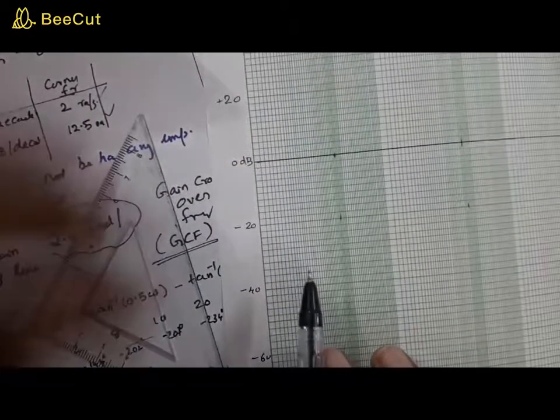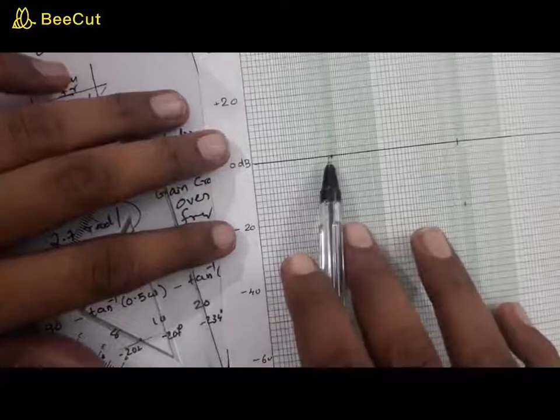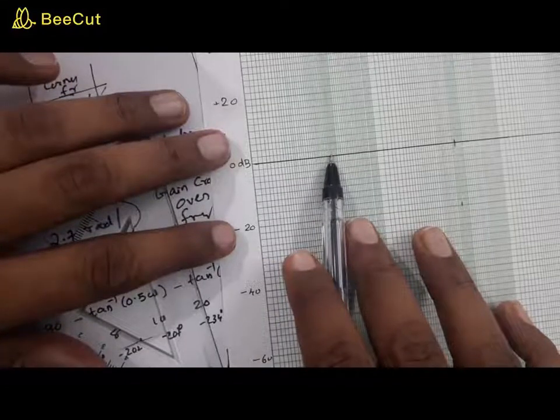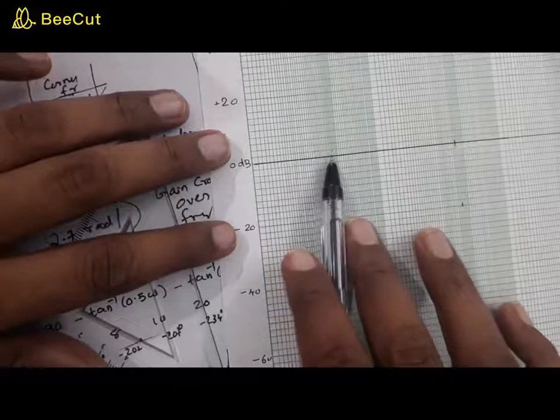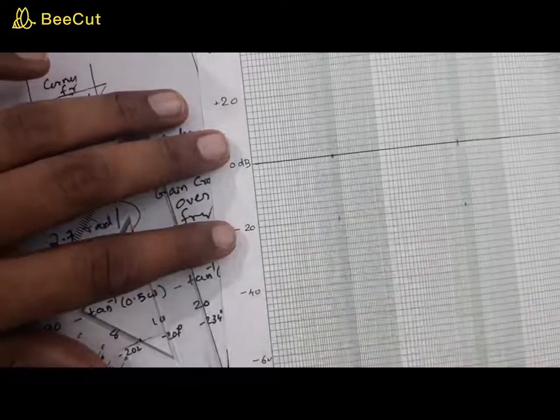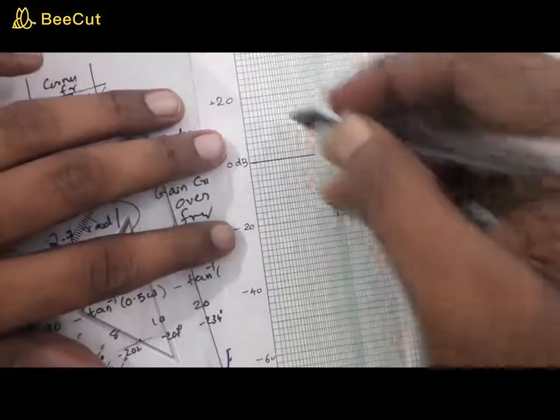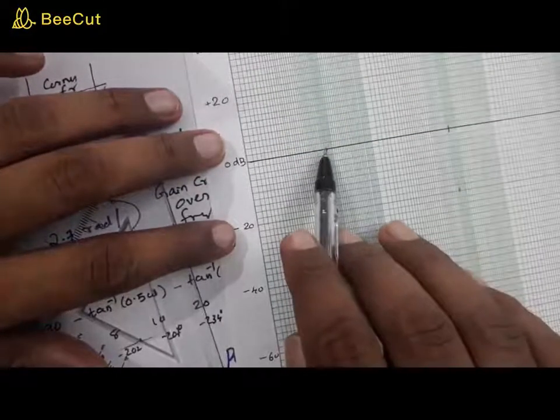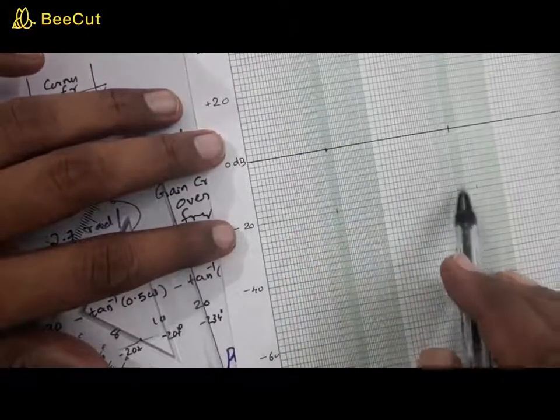What does this suggest? From this 4 radians per second, if the graph continues in that way, a line must pass through this, which has a slope of minus 20 dB per decade.